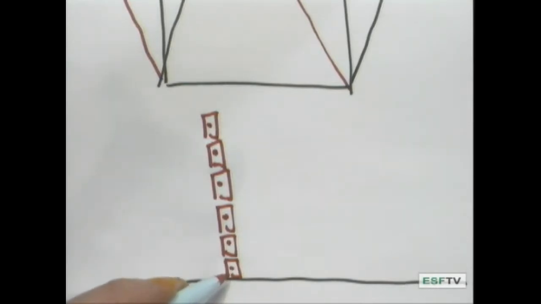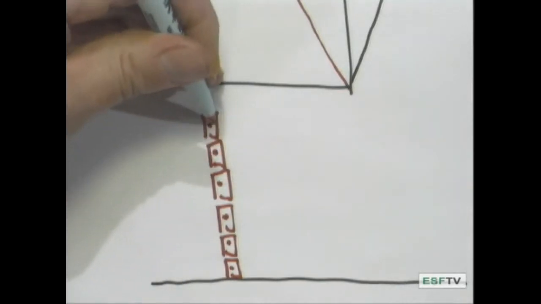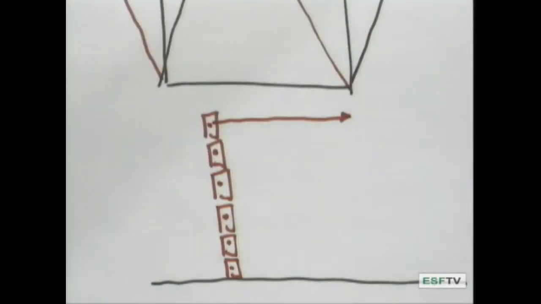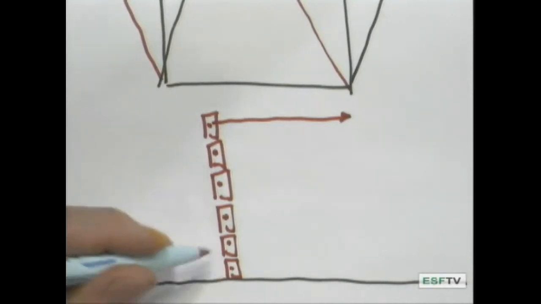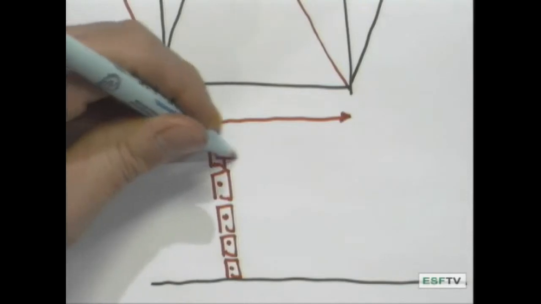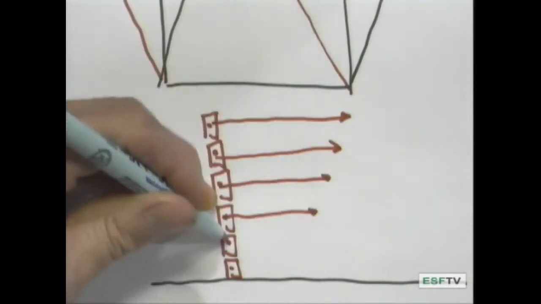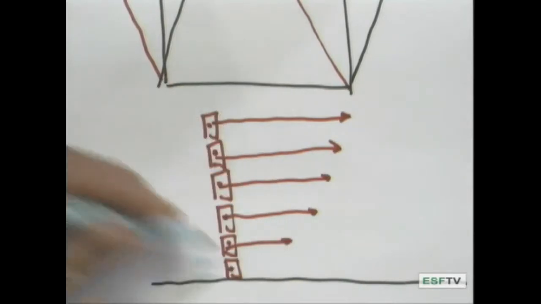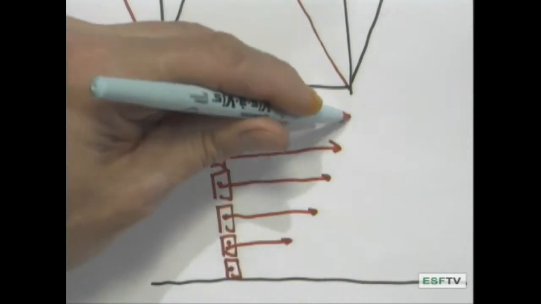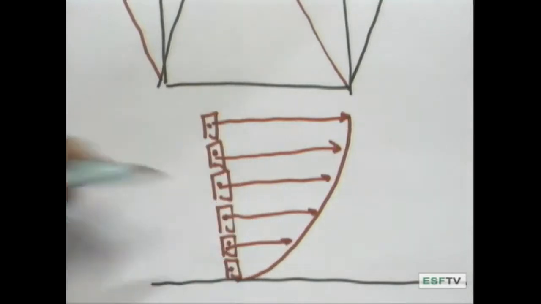That's something called the no-slip condition. This parcel up here is going to flow at a quite substantial velocity, and if you look at all the parcels in between, you'll find that they will tend to diminish in velocity and hence momentum as you go closer to the surface. And if you connect all these dots right here, you'll get something called a boundary layer. And the boundary layer is simply a distribution of fluid velocity over near an object.